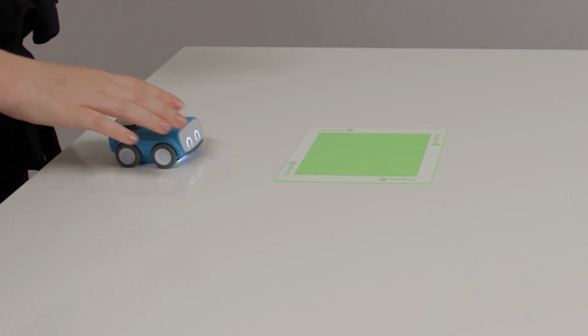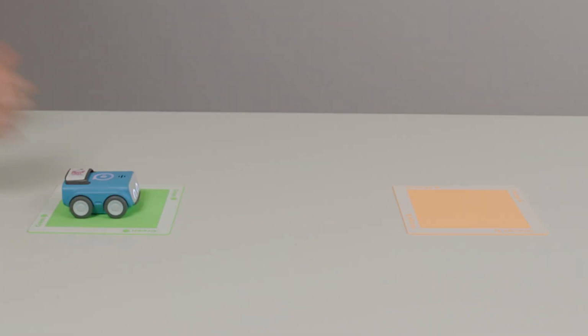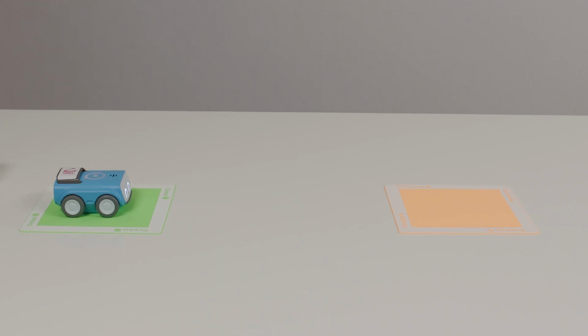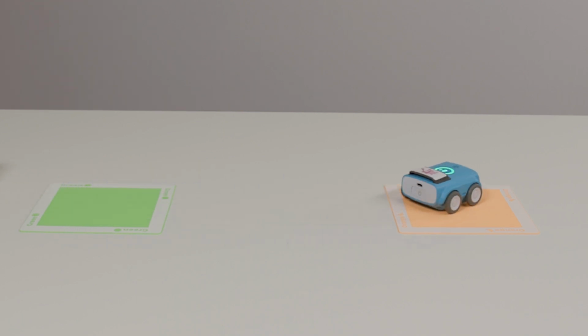I'm happy with my settings for the Indi when it senses orange, and I'm ready to test it out. Let's get an orange tile to test it now, making sure I'm on the floor and have plenty of space around me. Remember, I need my green tile to get Indi started with the new code.